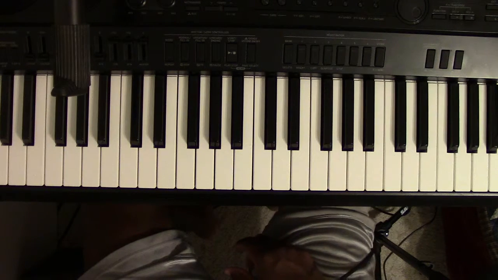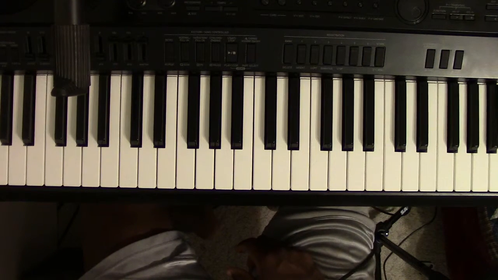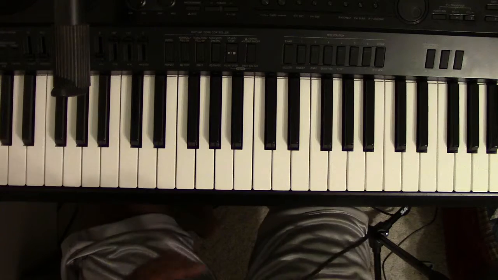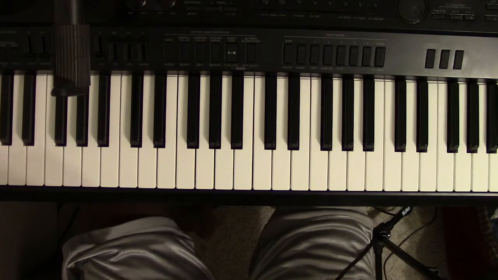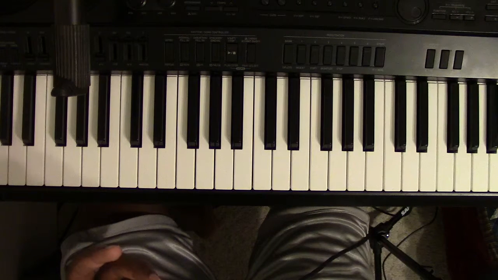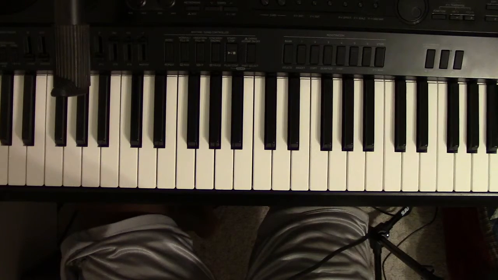And then I'll show you inversions. These are basic chords, but eventually you're gonna be able to use these chords in a more musical way, more aesthetic way. For example, let me show you something.